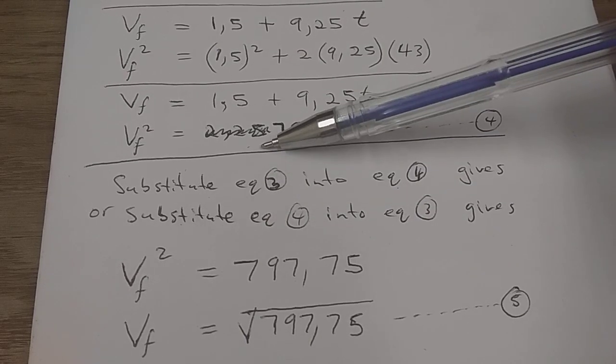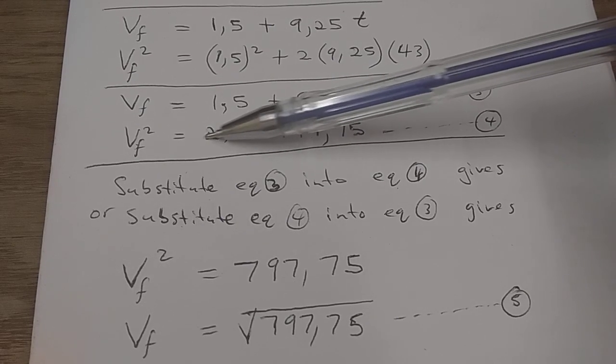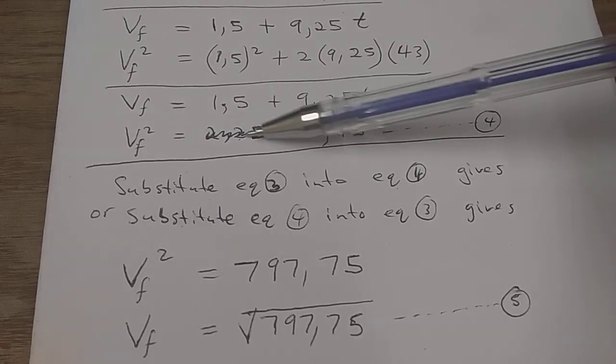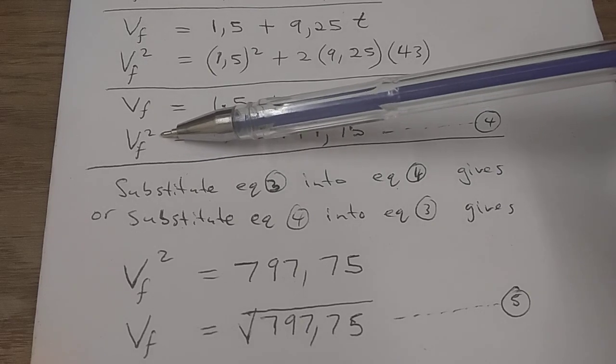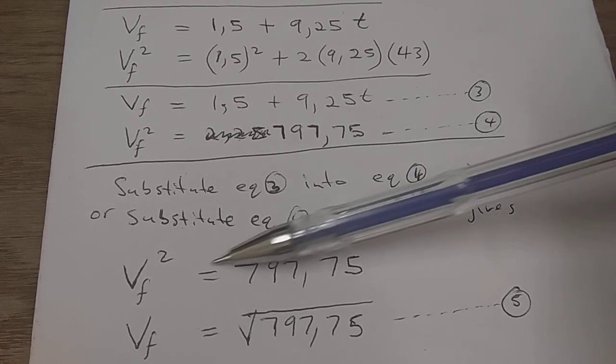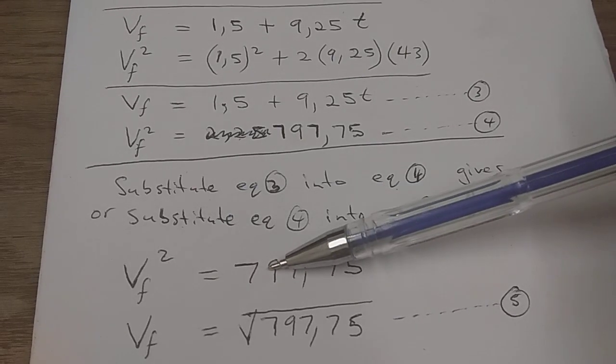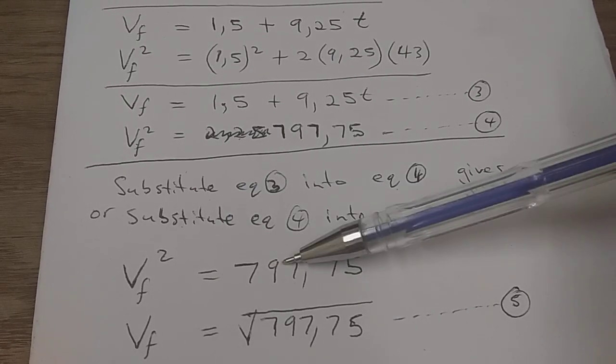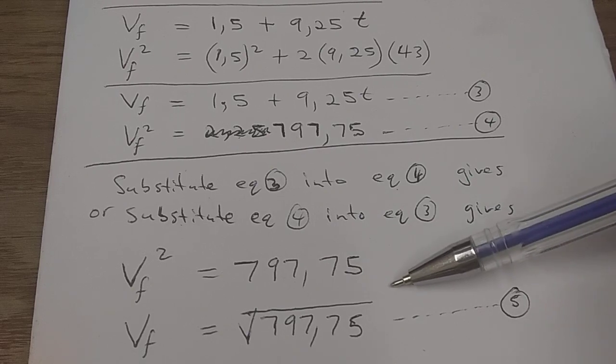But what is very easy is for us to first find the square root of Vf squared, which is Vf. So Vf squared from equation 4 is equal to 797.75.